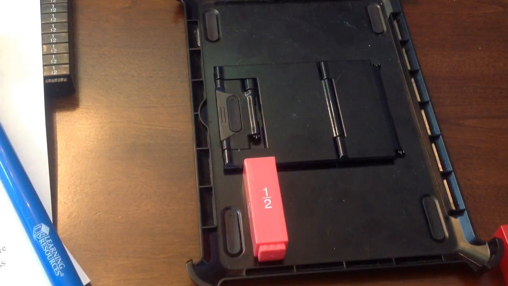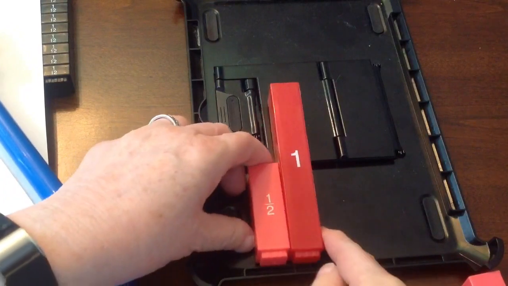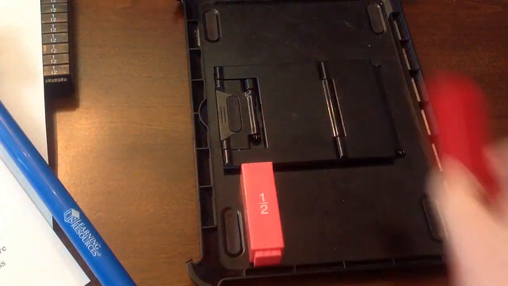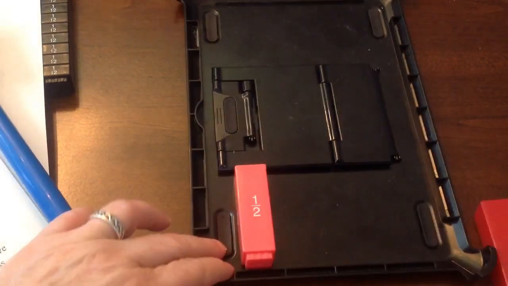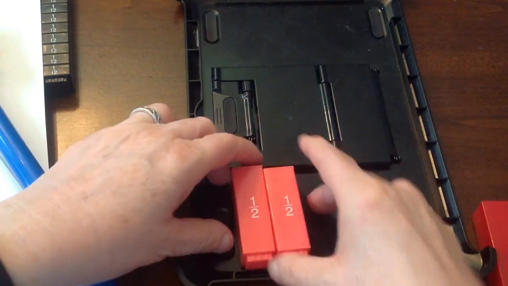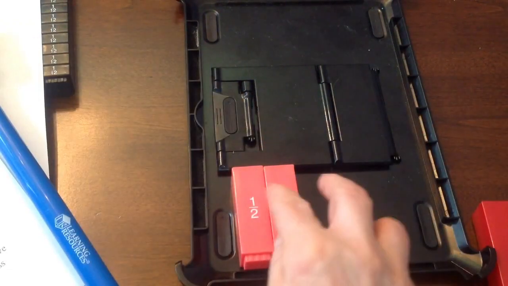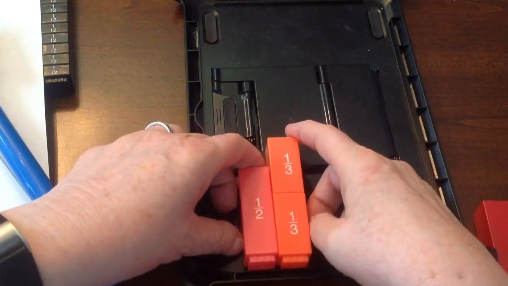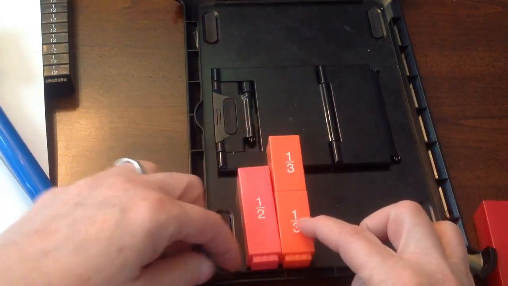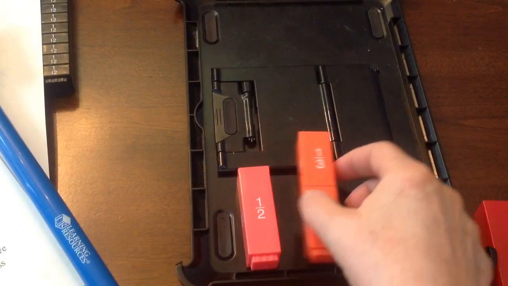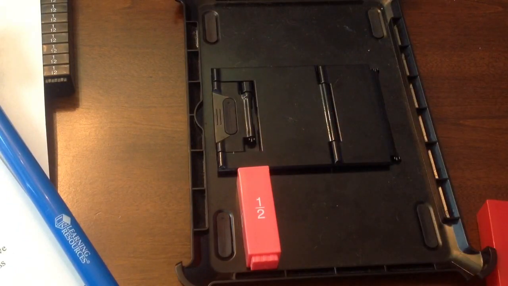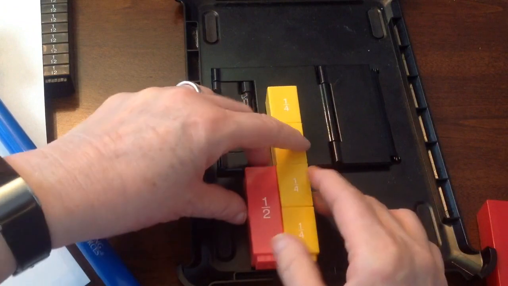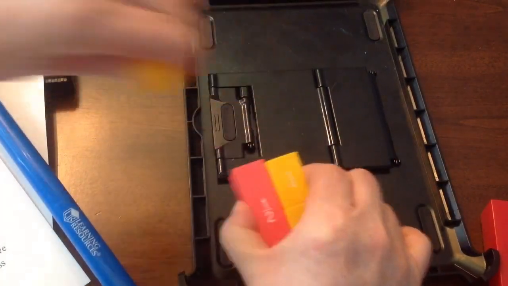Another name for 1/2. Let's compare it to 1. Well, they don't match up, so that's not right. And we can compare it to 1/2, but that doesn't buy us anything. Those are the very same thing. Now let's see what it looks like as compared to the thirds. Well, this is too little and that's too big, so that does not compare. Let's compare it to the fourths. They match up.